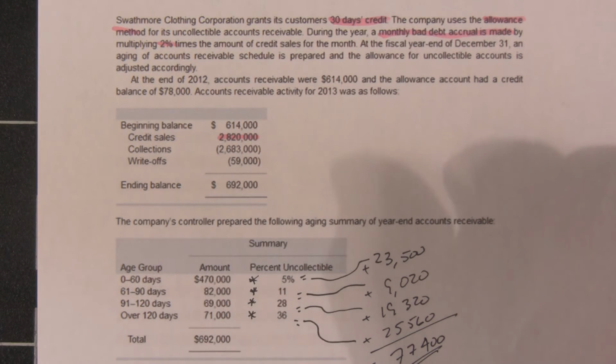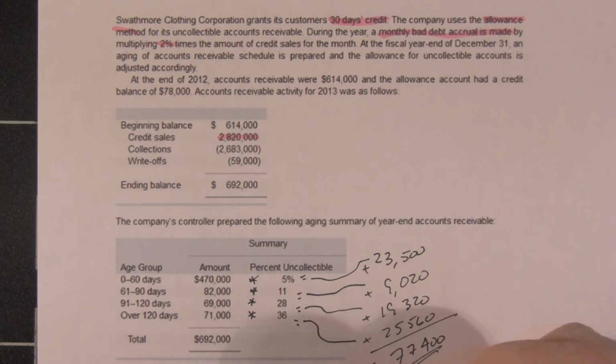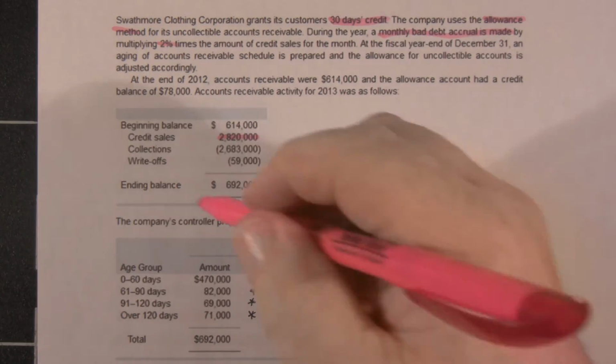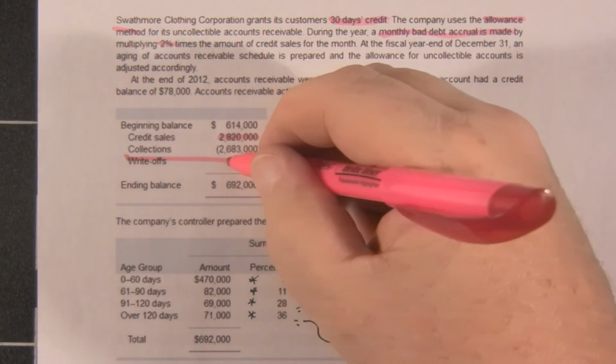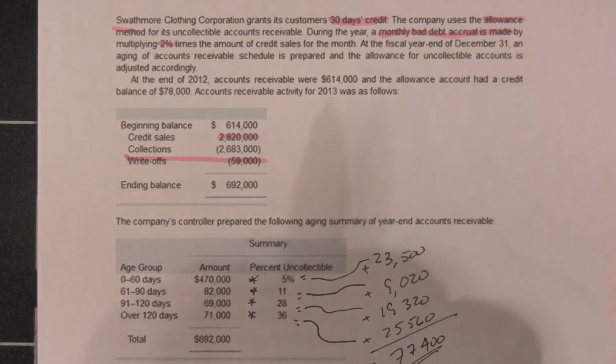So now let's take a look at what else we have to do. We did the bad debt accrual. Now let's take a look at the write-offs. For the allowance for uncollectible accounts, we debit that for $59,000 and we credit accounts receivable for $59,000.